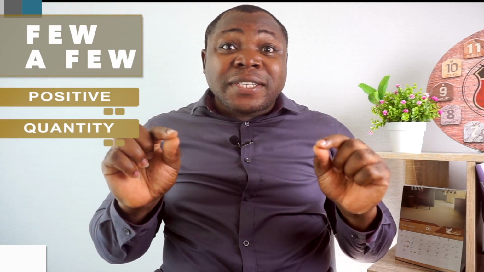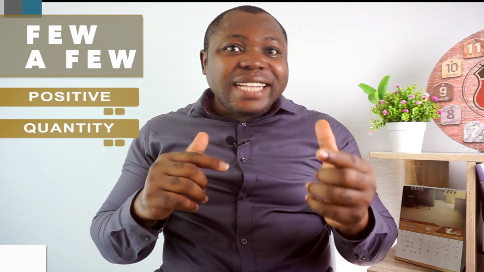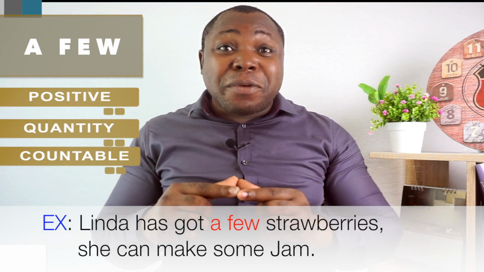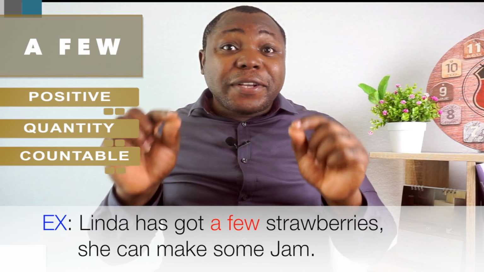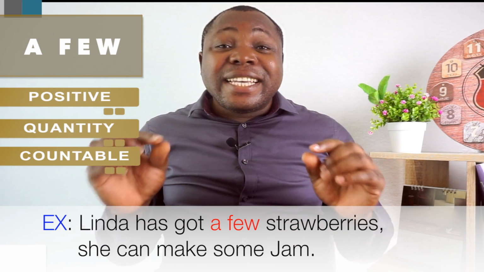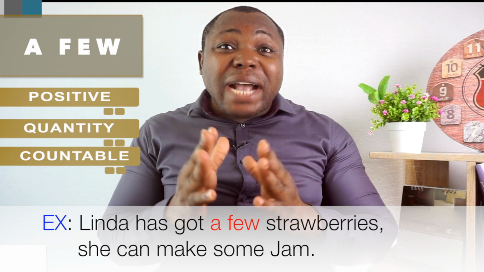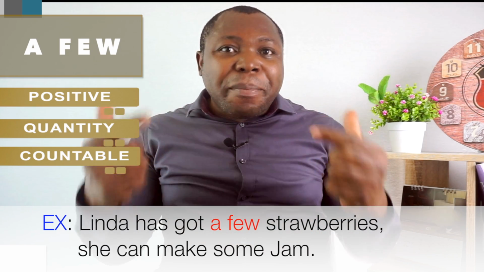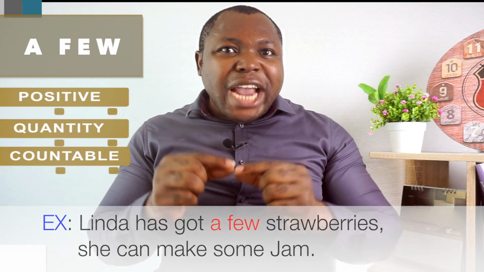And here comes few and a few. Let's take a few. A few is used with countable nouns. It represents a positive quantity. It means some or a small amount of something. As in, Linda has got a few strawberries. She can make some jam.